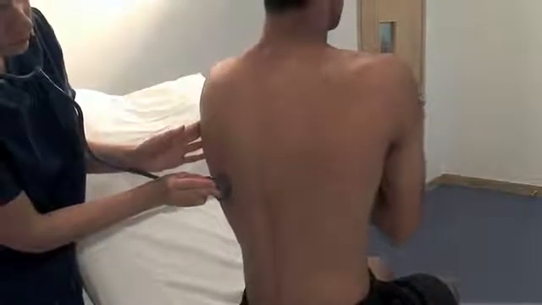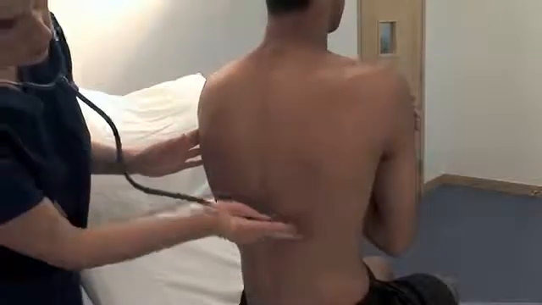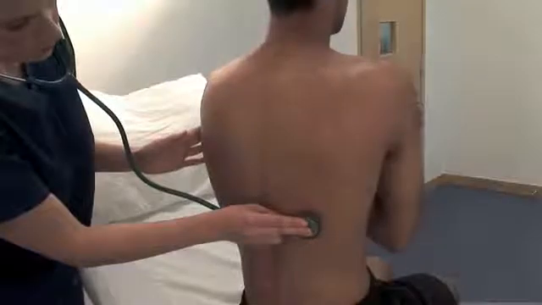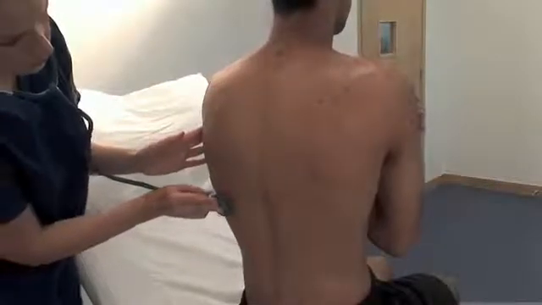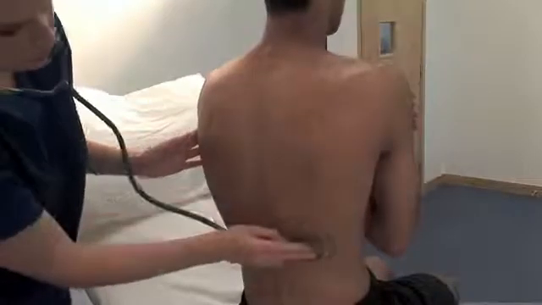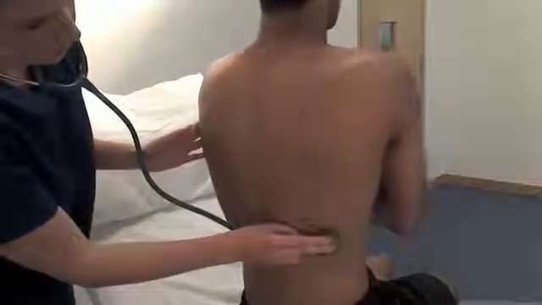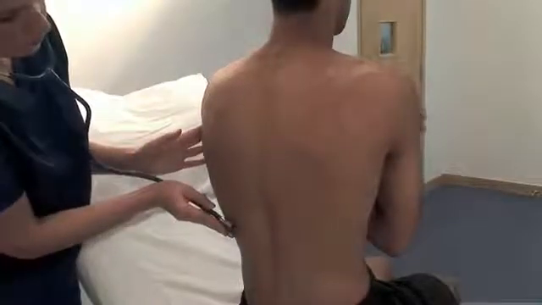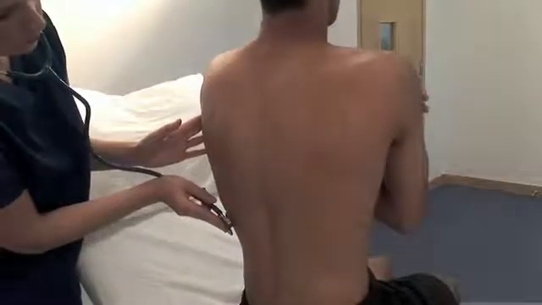Wheeze has a musical quality and implies airway narrowing, commonly heard in asthma and chronic obstructive pulmonary disease. You should time it in relation to the respiratory cycle. Wheeze tends to be louder on expiration. This is in contrast to stridor, which is heard in inspiration only.